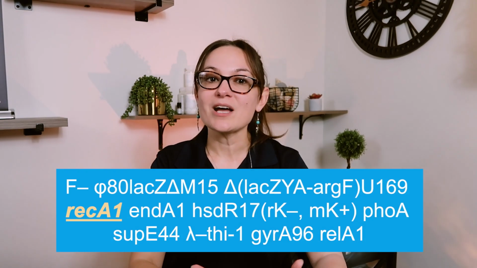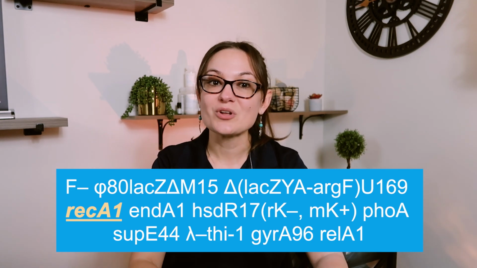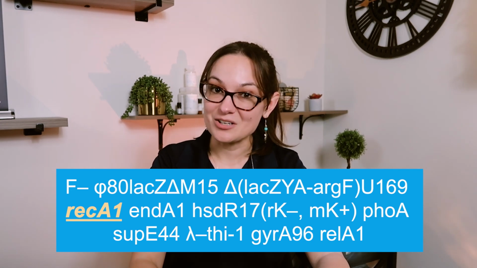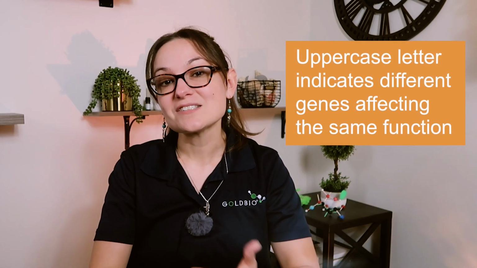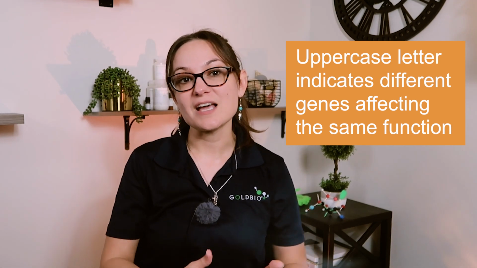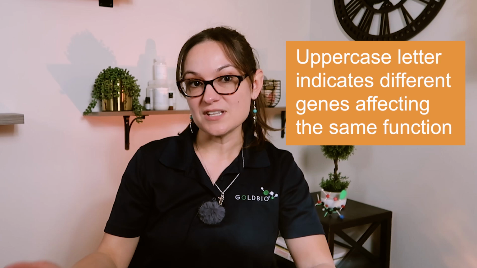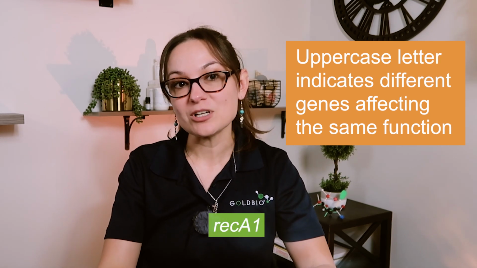Something to notice about how the genes appear in a genotype is that when looking at the gene name listed in the genotype, they're listed as a three-letter combination in lowercase italics. There's a little more to it because if we look back at that recA1 mutation, you'll notice that there are 4 letters involved and a number. Different genes affecting the same function or pathway are identified with a different uppercase italic letter, so you'll notice the A in the recA is capitalized.